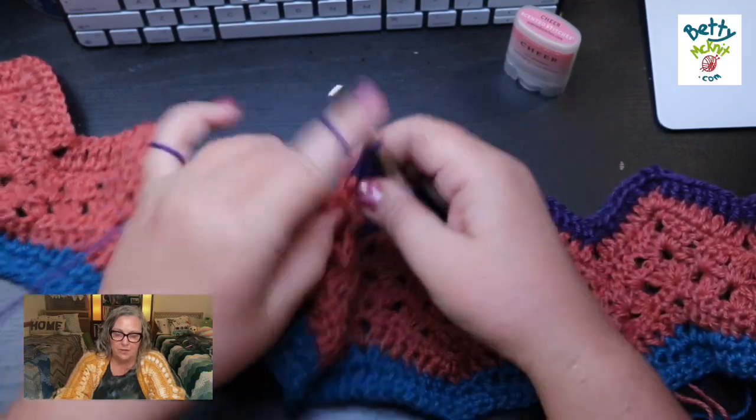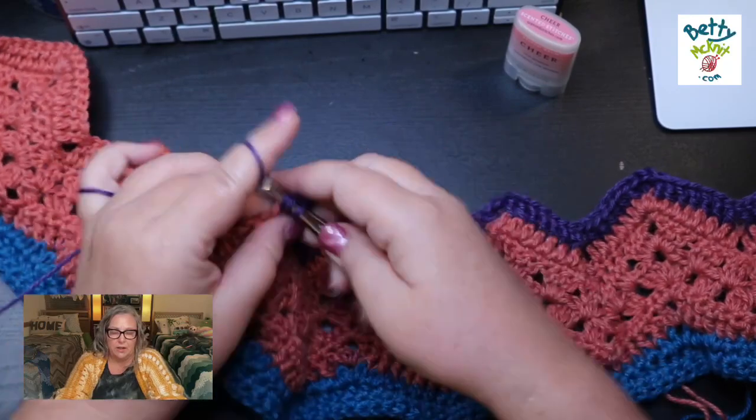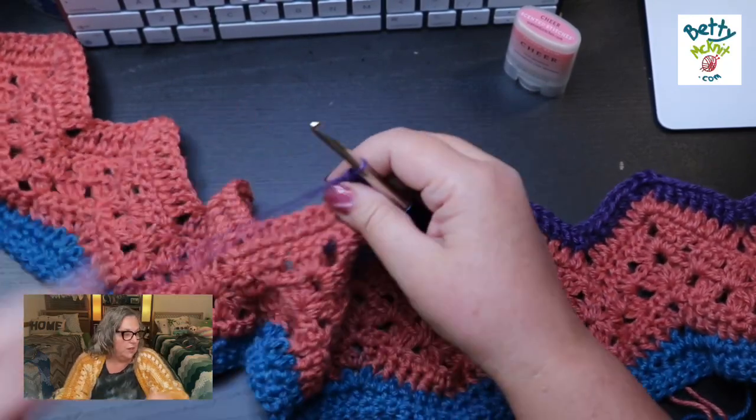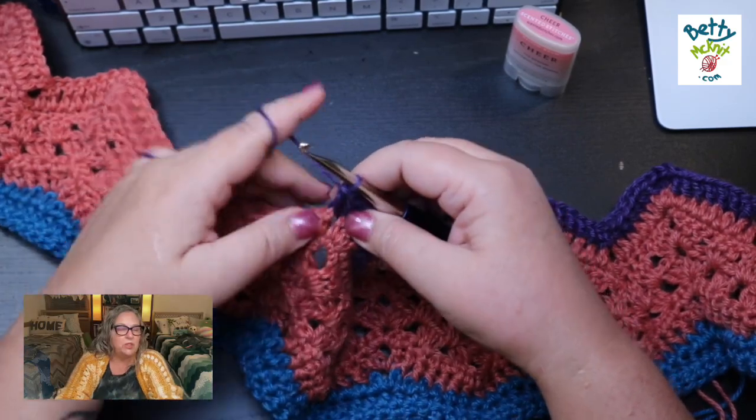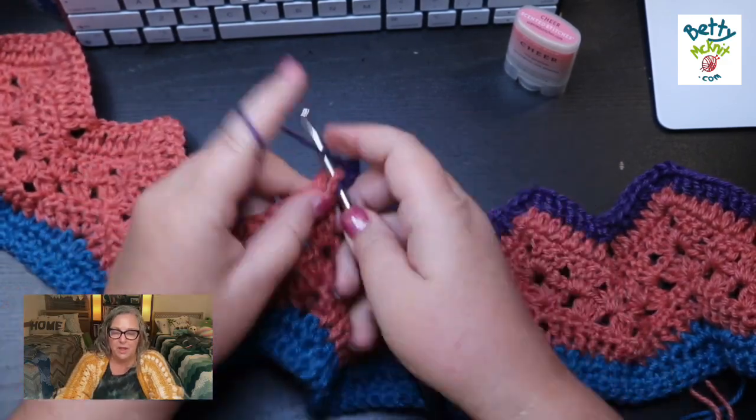But I love that salmon color. That is one of my favorite colors. I love teal. I like greens. I like yellow. I like mustard yellow. Hey Debbie, how you doing?